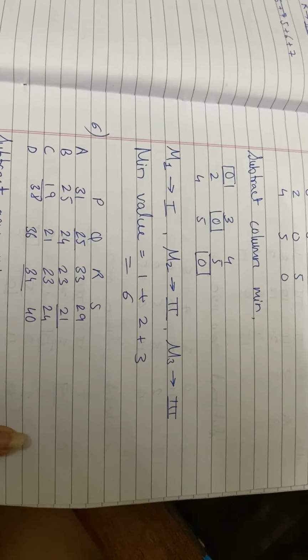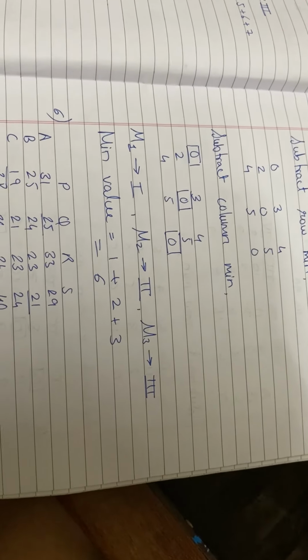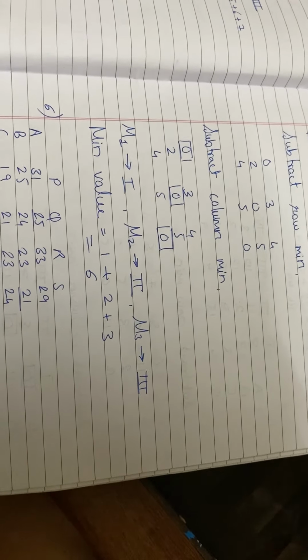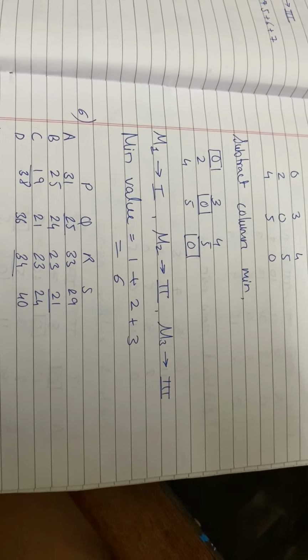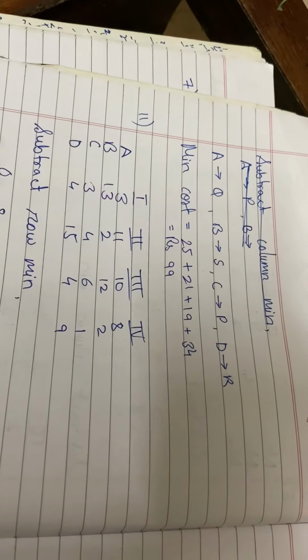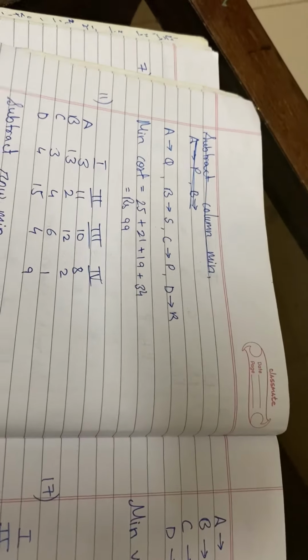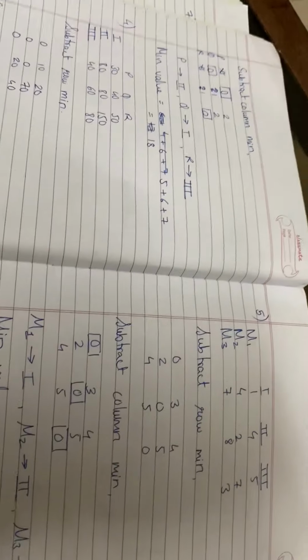Same for the 6th question, as you can see. We did only 3 columns and 3 rows earlier, but this is now 4 columns and 4 rows. Doesn't make any change, you just need to follow the steps. First step, row reduction. Then second step, we did not do the column minimum. No, we did. Wait. No, we didn't.